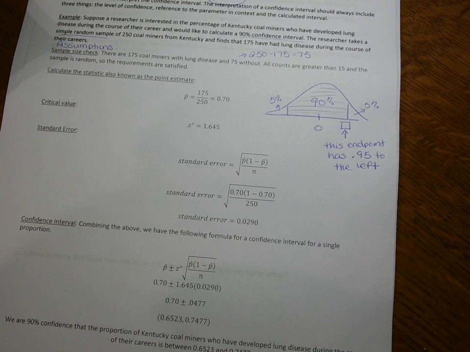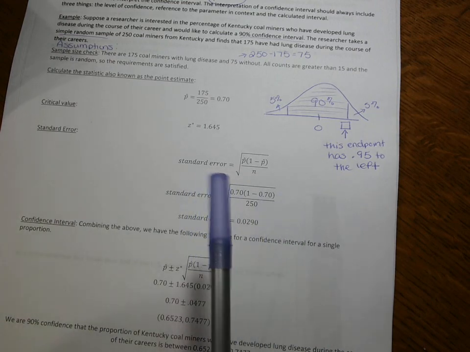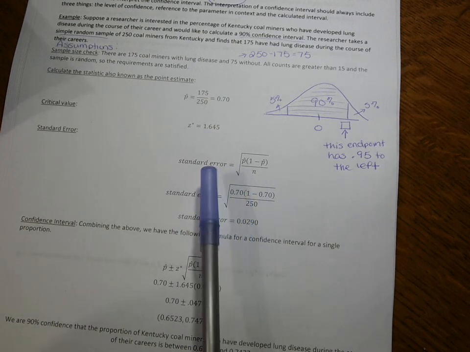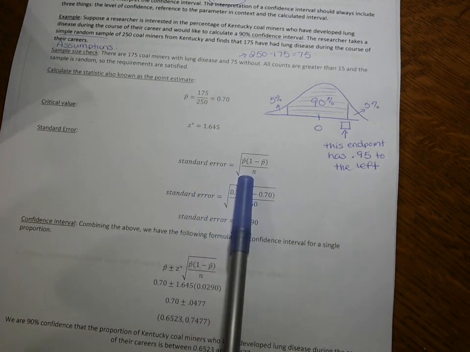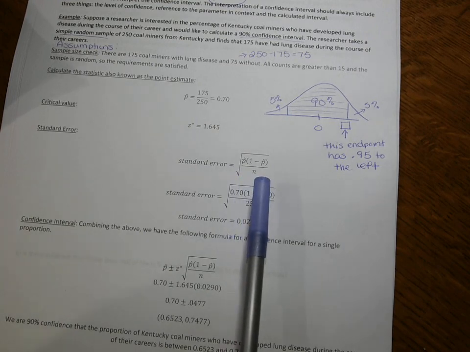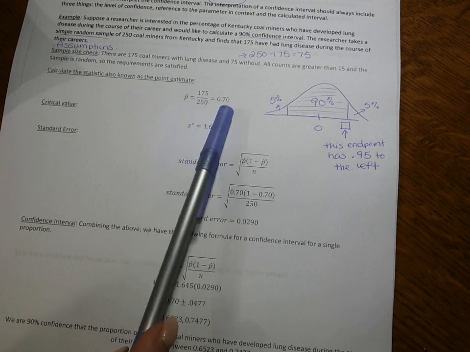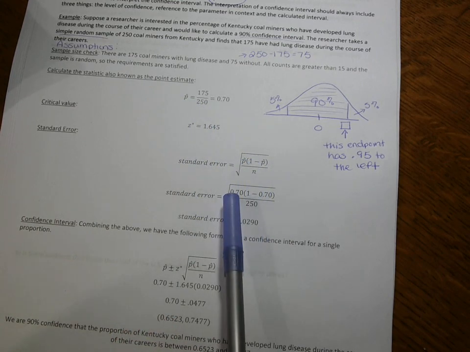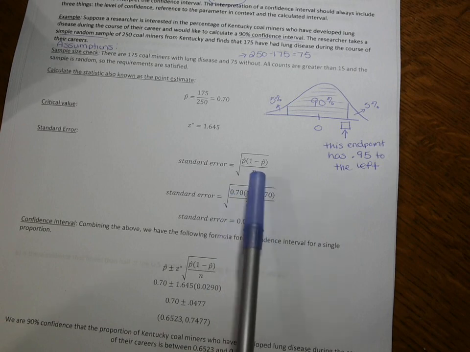Next, to get our margin of error, we need to calculate our standard error. So I'm going to start by first writing down the formula. And you'll notice for each of these problems, that's where I start, and I highly recommend you do that on your page as well. Next, I'm going to fill in all of the values. So notice that our p hat here was equal to 0.7. So for each of the p hats in the formula, I filled in a 0.7.